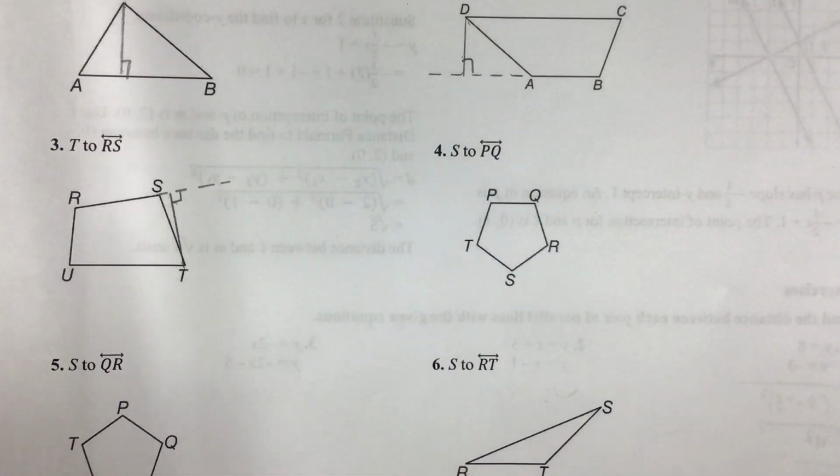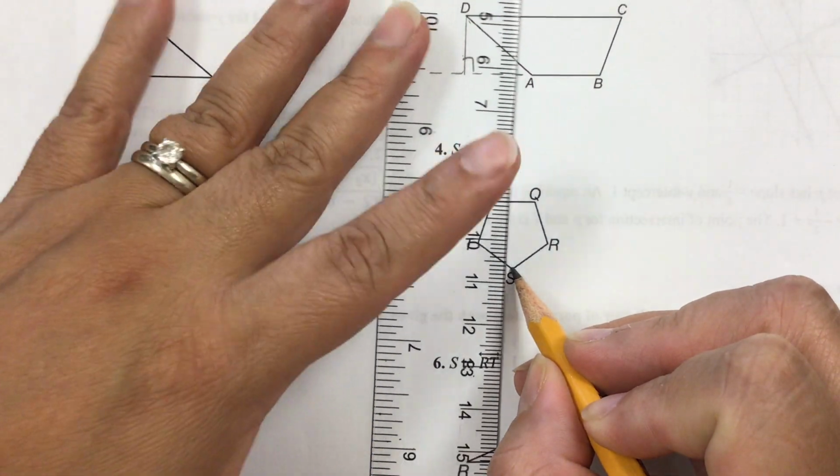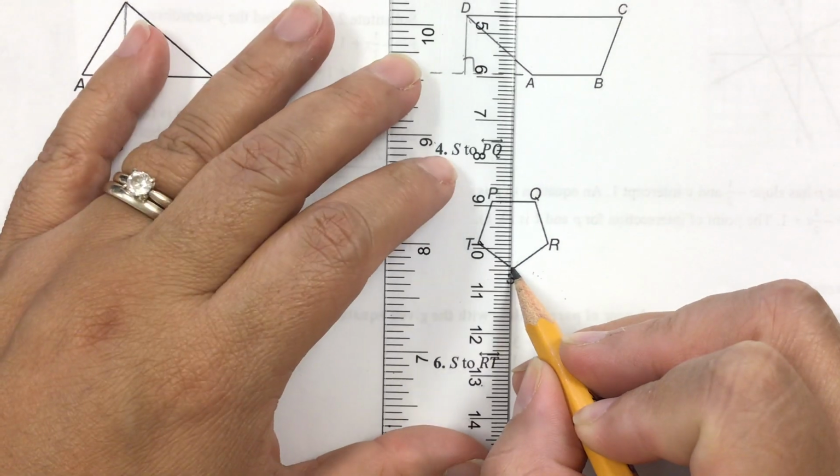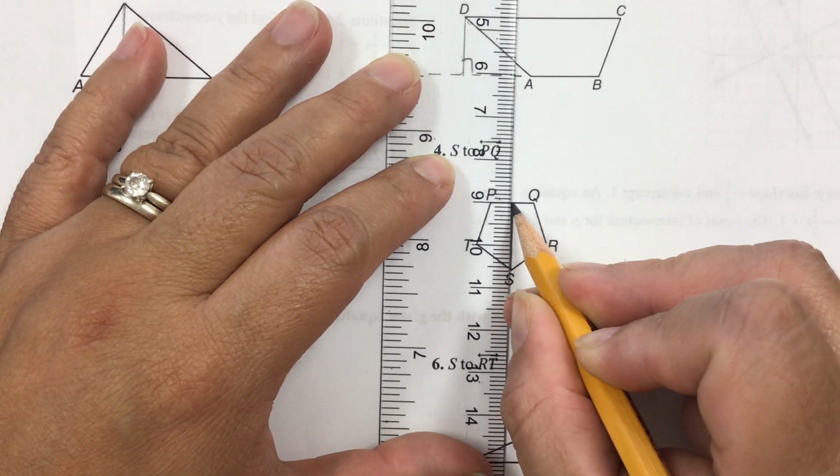On number 4, we start from the point S and go to the segment PQ. So you just want to make sure that your ruler lines up right on that line so it can be perpendicular.